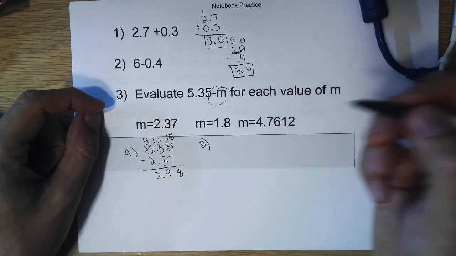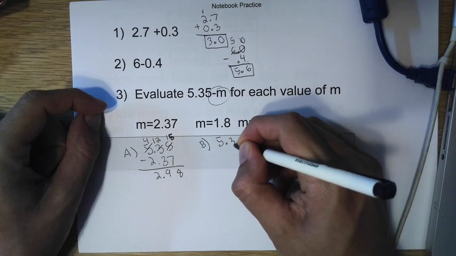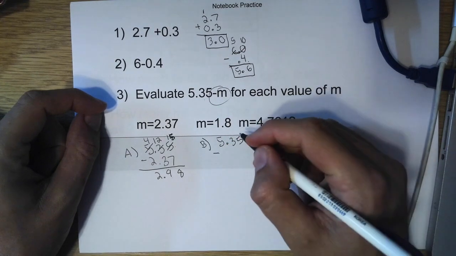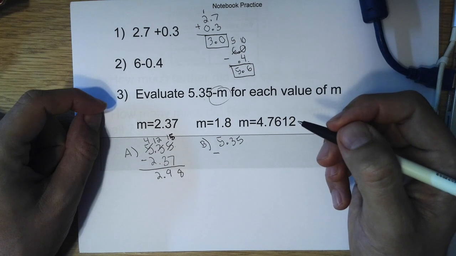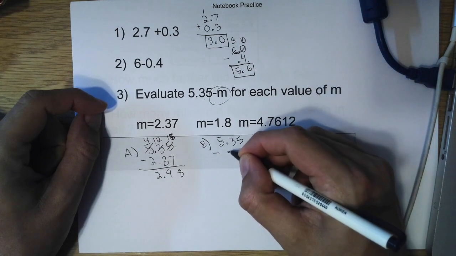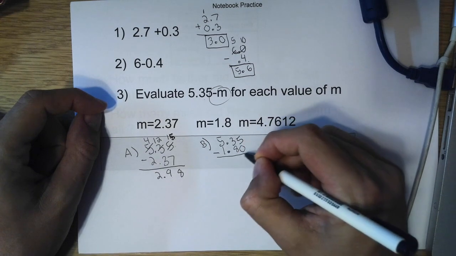Let's look at part B. We'll begin by writing our number sentence. Uh-oh. How am I going to line this up? So I want them to be lined up. So I get that. There we go.